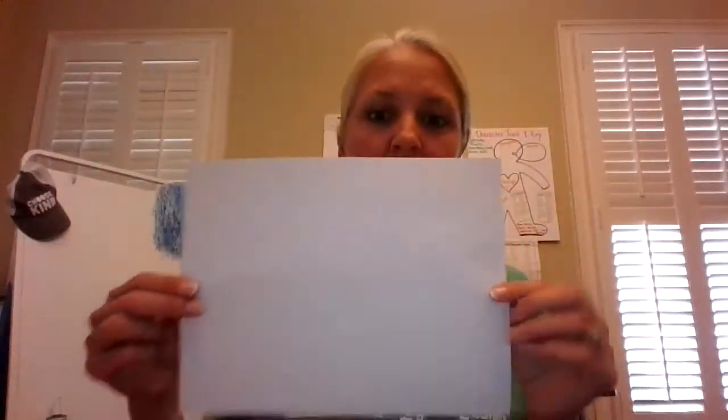The first thing I want you to do today is take a piece of paper and fold it a hot dog fold. Hot dog fold. Then you're going to do a hamburger fold. And when you open it back up, you should have 4 rectangles.